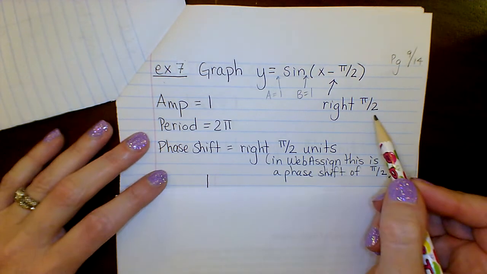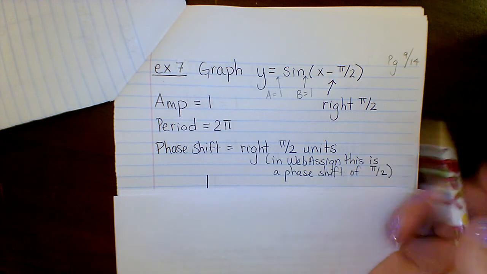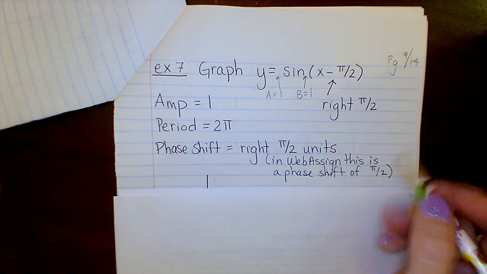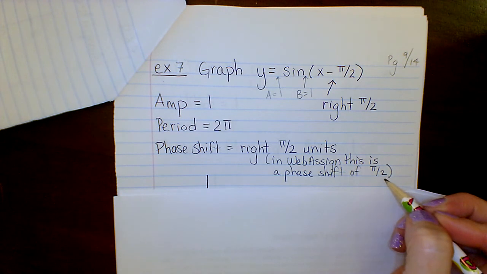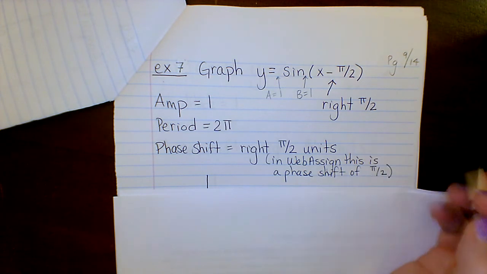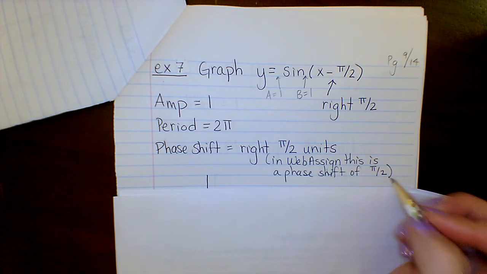Now for phase shifts, I tend to say them based on which direction they go. WebAssign is going to do it a little differently. If it's to the right, they want you to put positive pi over 2 as the phase shift. If it's to the left, they want you to put negative. So I'll remind you of that as we go along, but just know that going in.